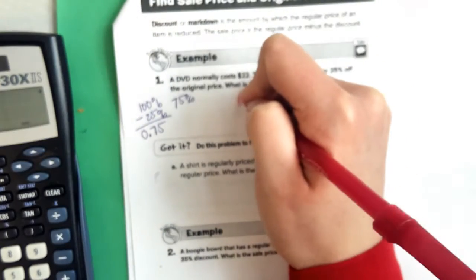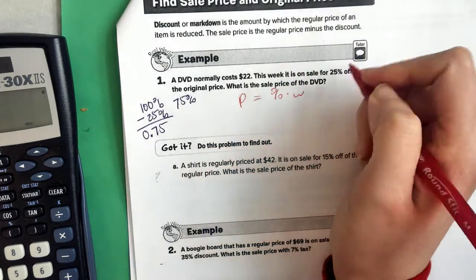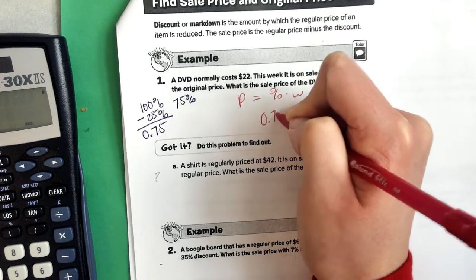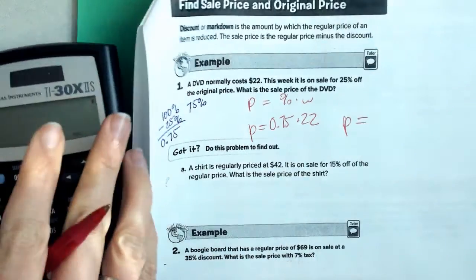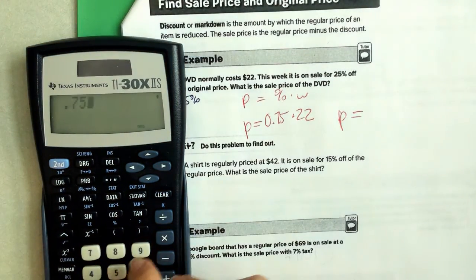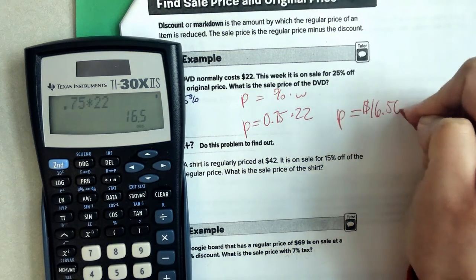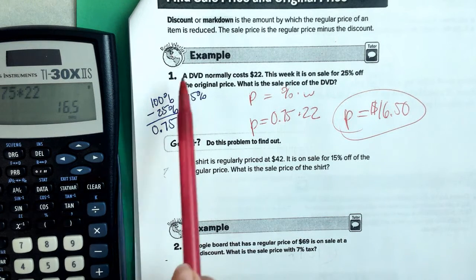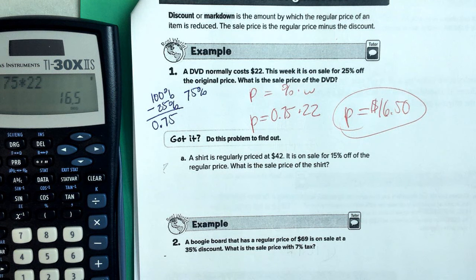So when I go to do my part equals percent times whole, we know the original was $22, but we only have to pay for 75% of that. So 75% of 22 is $16.50. So it's the same thing as before, except now we're subtracting. Go ahead and try your got it problem. Pause the video if you're going to try it.